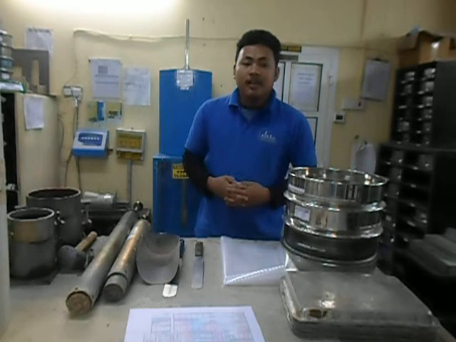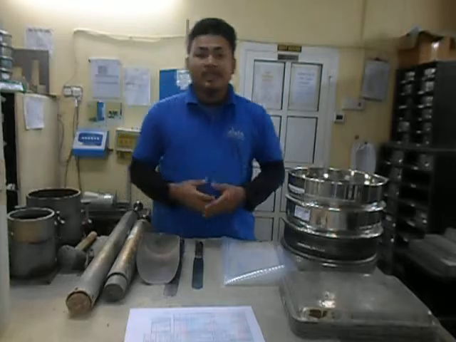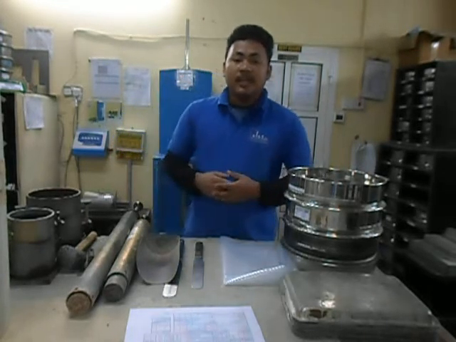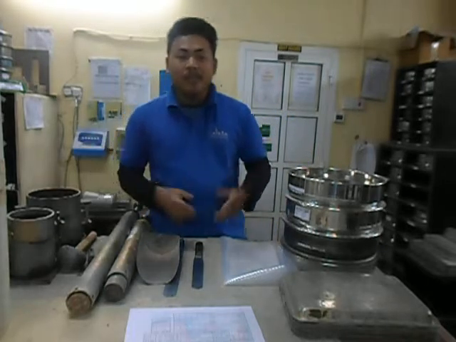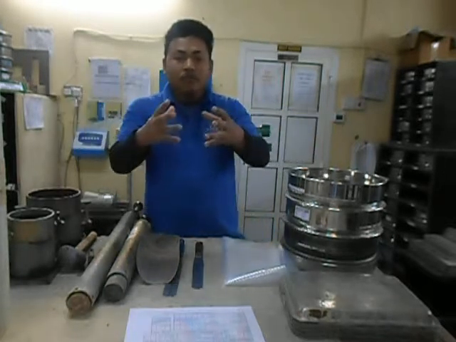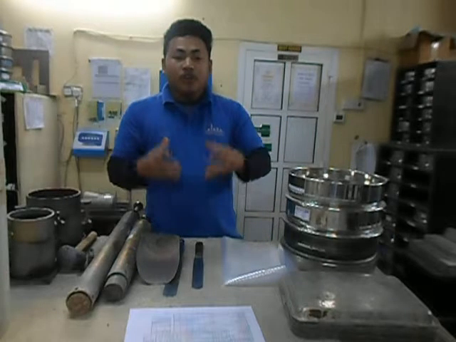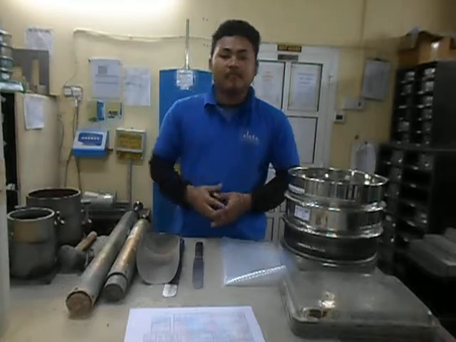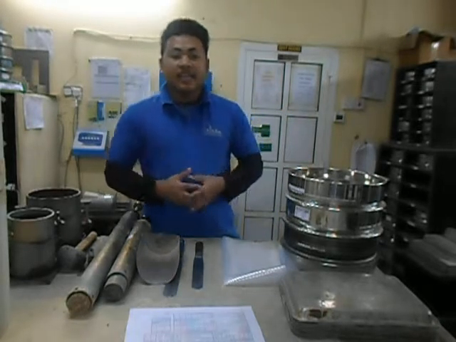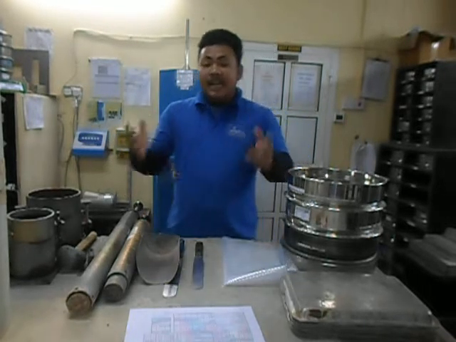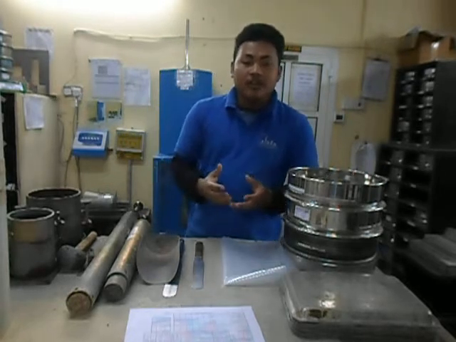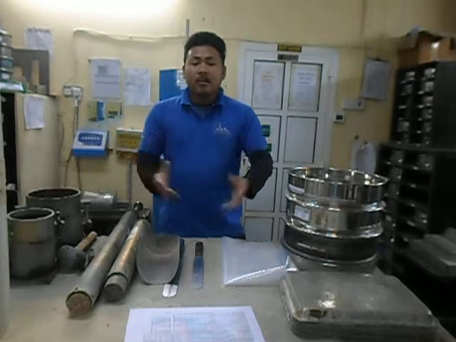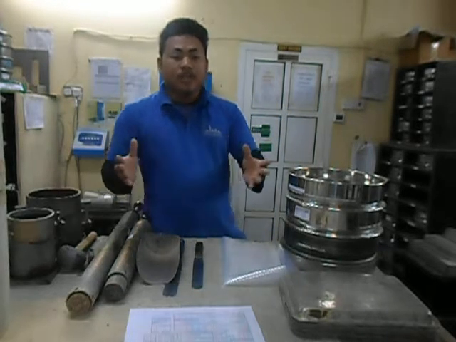Now the second step, the principle of determination of the dry density and moisture content relationship. Compaction of soil is the process by which the soil particles are packed more closely together, usually by mechanical means, thereby increasing the dry density of the soil. The dry density which can be achieved depends on the degree of compaction applied and on the amount of water present in the soil.